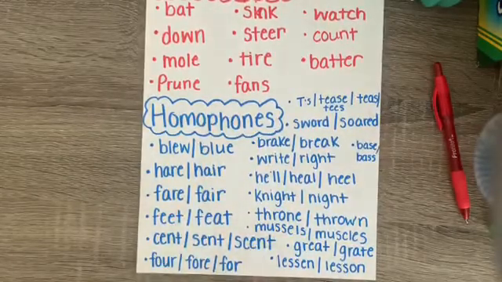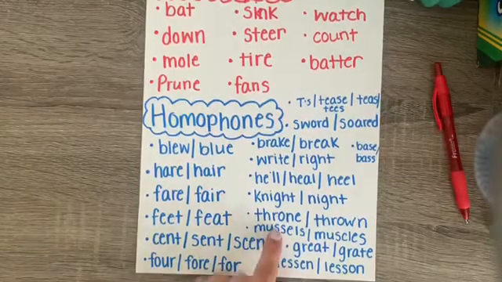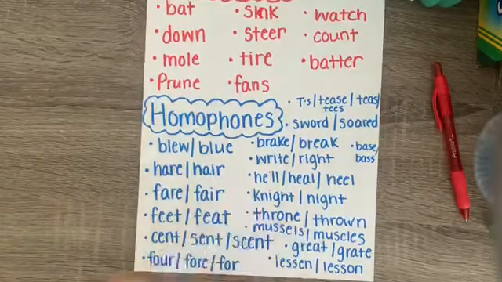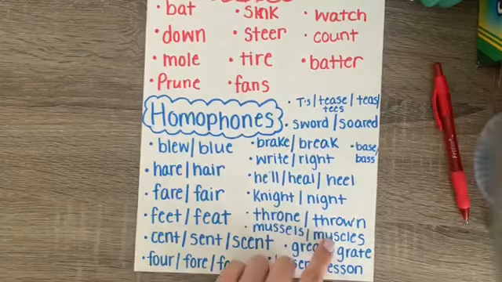We have mussels and mussels. This mussels is the type that you eat, maybe in a seafood boil. It's the little black shells with the little mussel meat in it. And then these mussels are the things you work out.